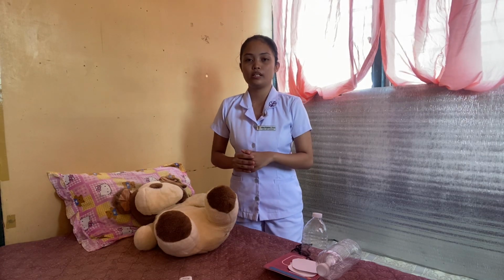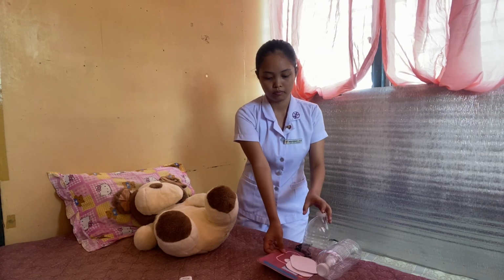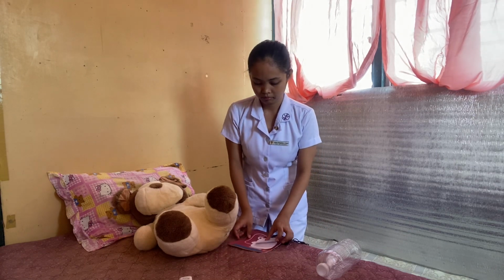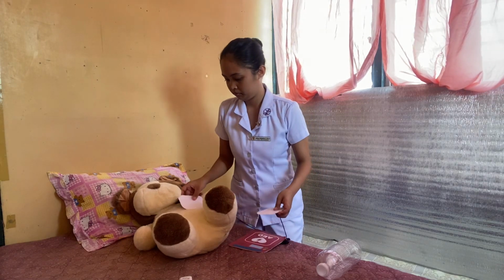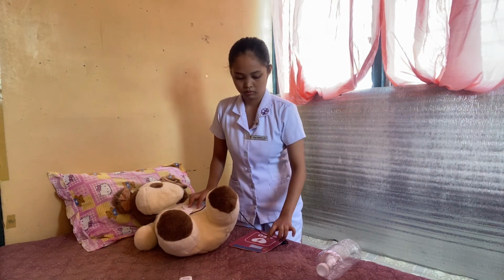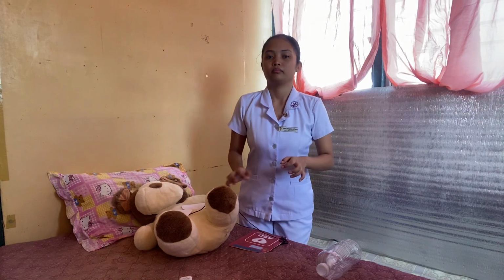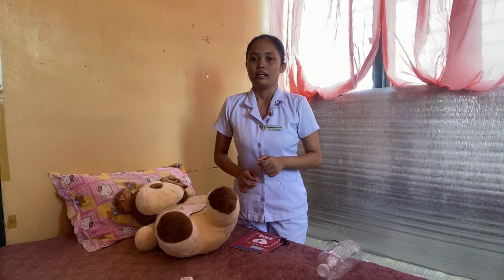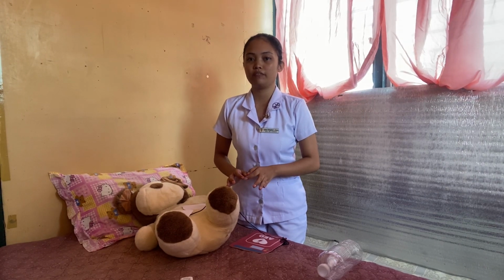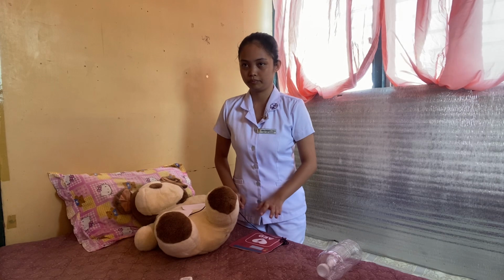Next is power on the AED and correctly attach the pads. Next is clear for analysis and clear to safely deliver a shock.